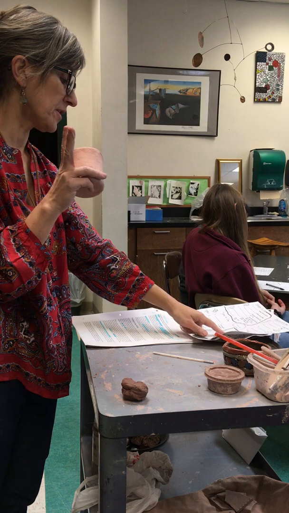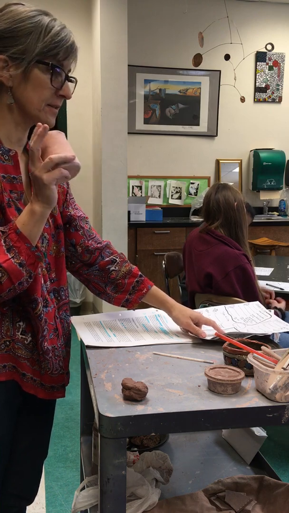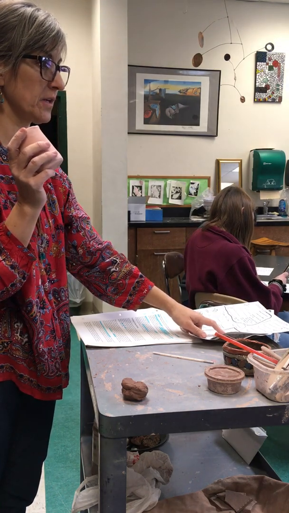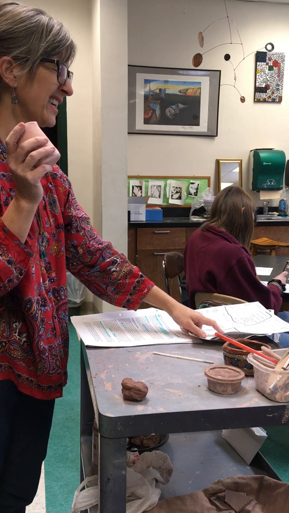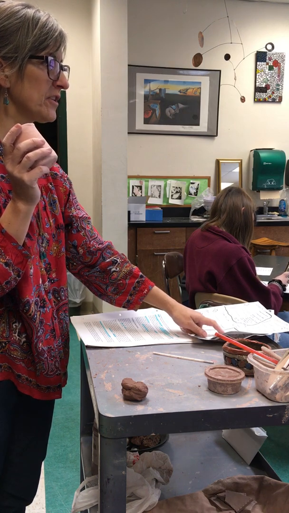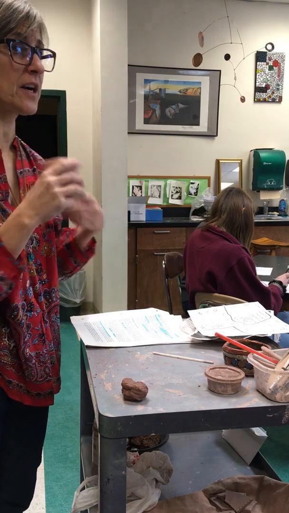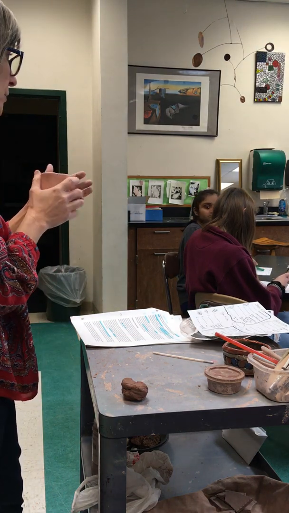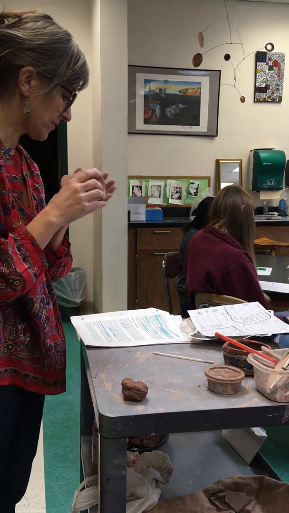Vitrification is number 2 under your firing terms, and it's also lying there in front of you if you want to know how to spell it. Vitrification means to fire something high enough that it actually becomes waterproof. Okay, vitrification.